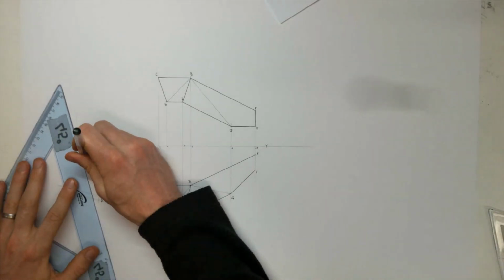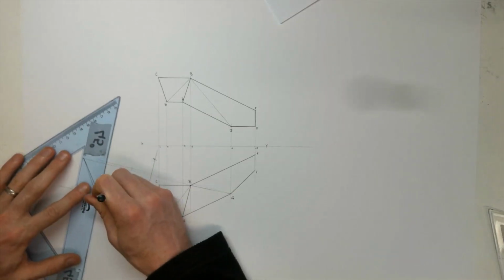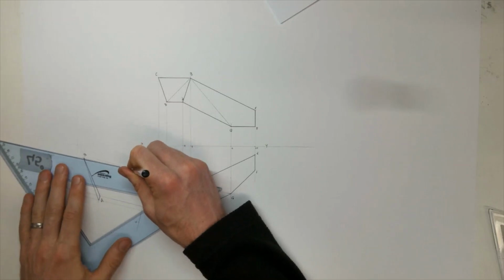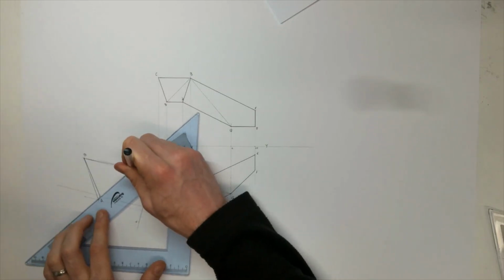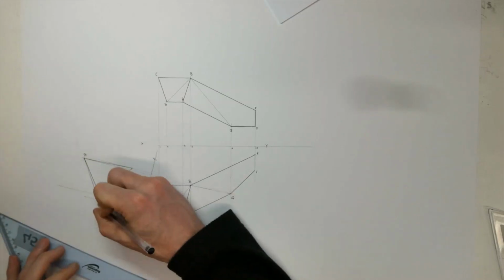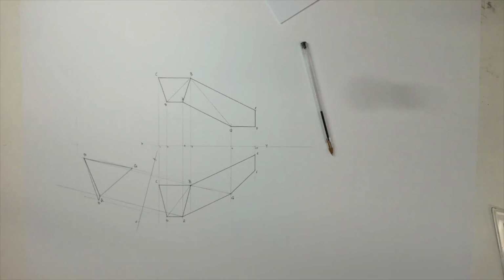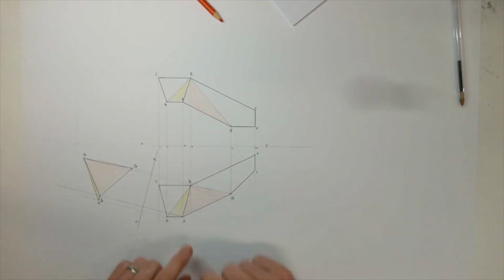So here are our planes that we're going to be dealing with. That's D and G. Okay, so I've added a little bit of colour there, just to show those couple of planes a little bit clearer.